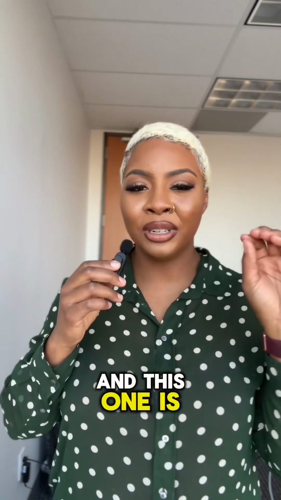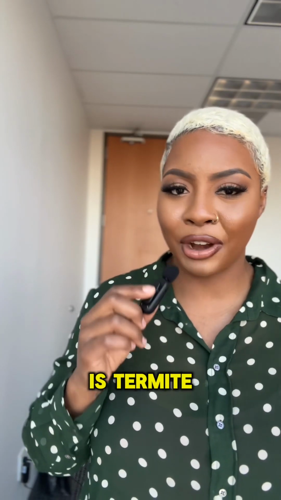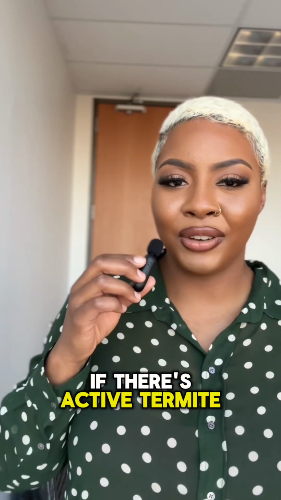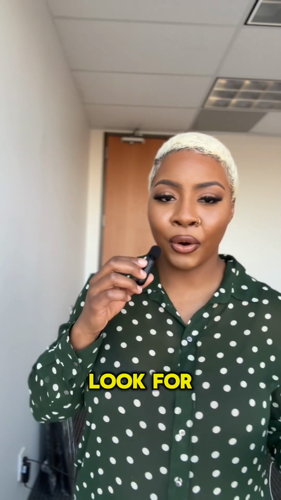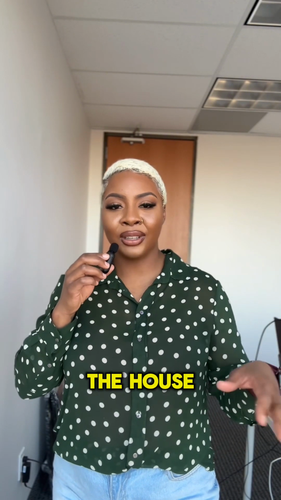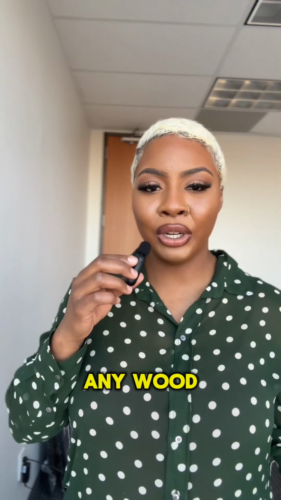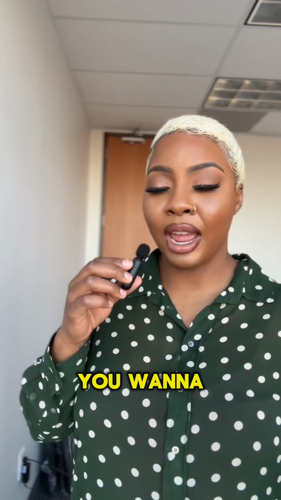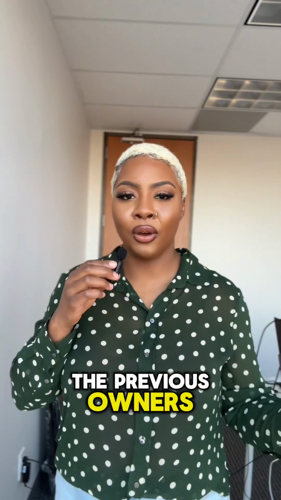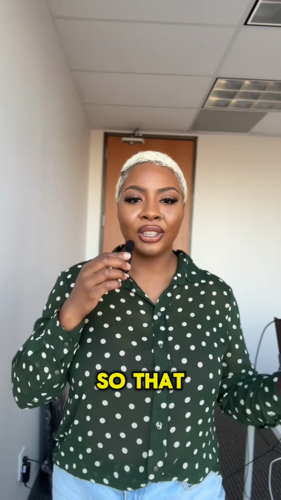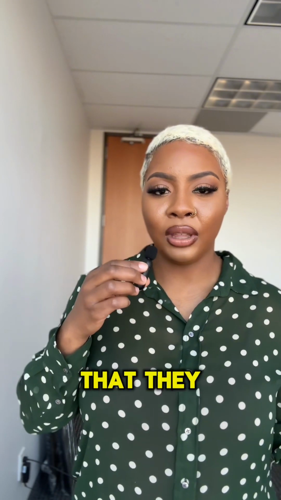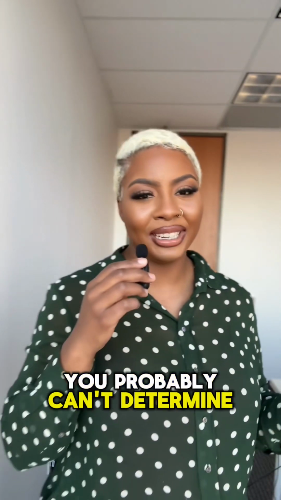So number 5, and this one is particularly important for my VA buyers, is termite damage. Our VA buyers in particular are not allowed to purchase a house if there's active termite damage. So one of the things that you want to look for are in front of the house, on the back of the house, and along the fence line. If you see any wood deterioration that looks like it could be termite damage, you want to have that addressed. You want to have that examined. You also want to ask the previous owners if they've had any issues with termites, so that way you can know if there may be a reoccurring issue or if it's something new that they have not yet had addressed.